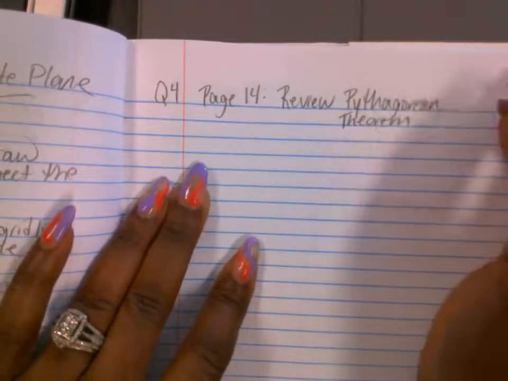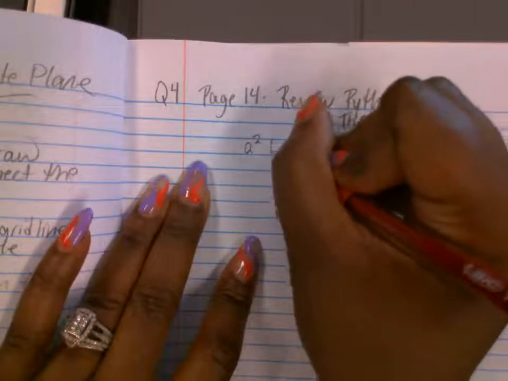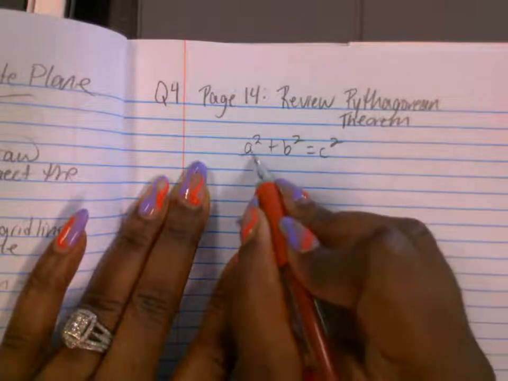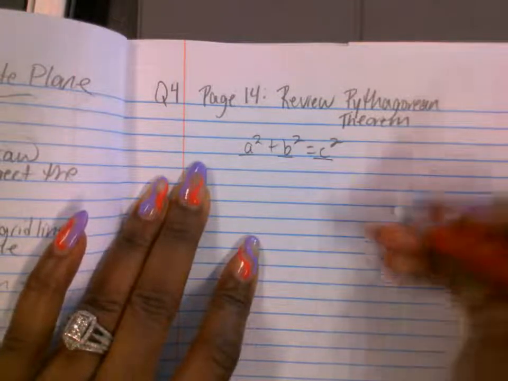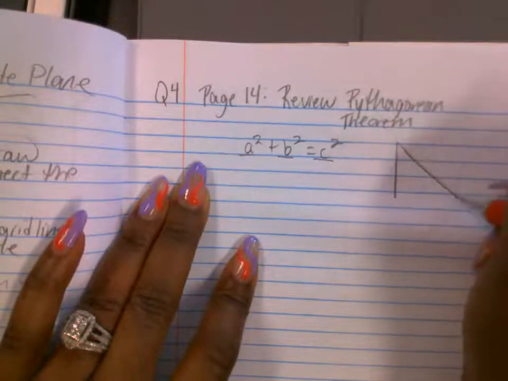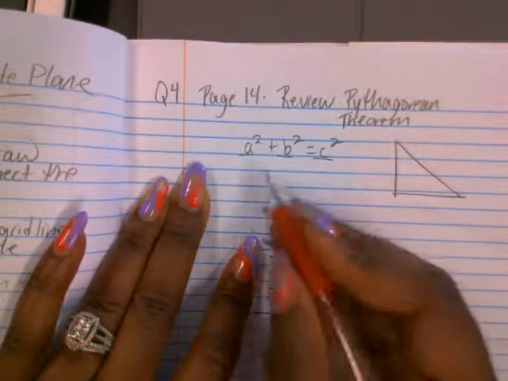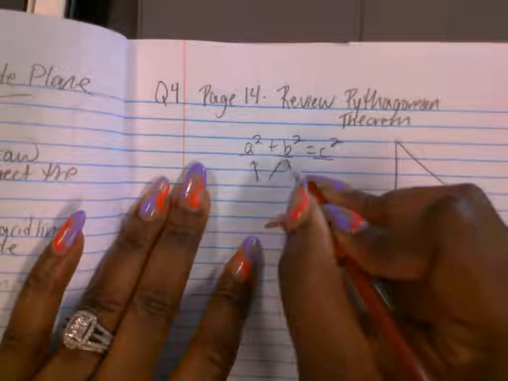Remember, the formula for Pythagorean theorem is a squared plus b squared equals c squared, where your a, b, and c are side lengths of a right triangle. And remember, you can only use this with a right triangle. Your a and your b are always going to be the legs, okay?